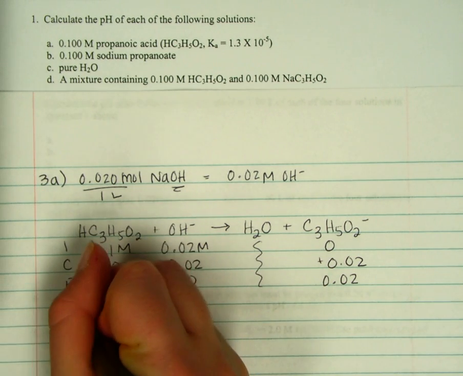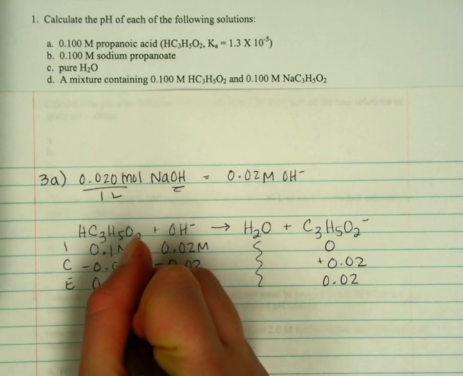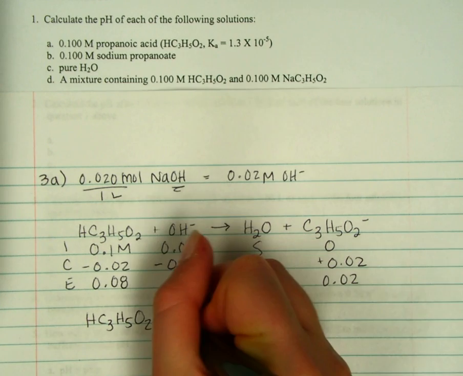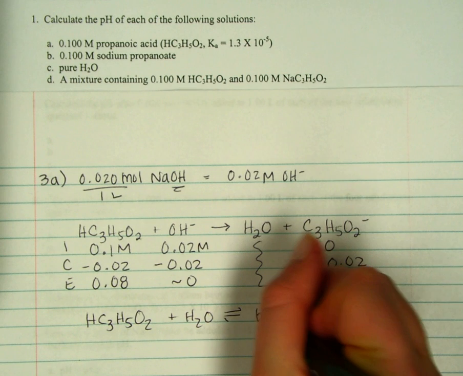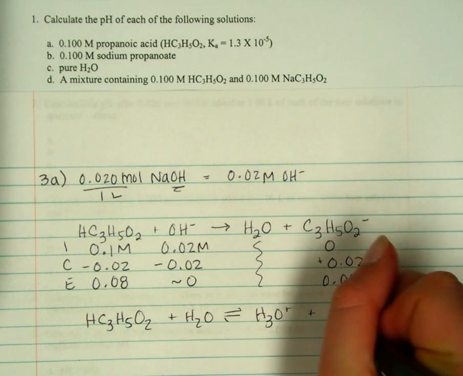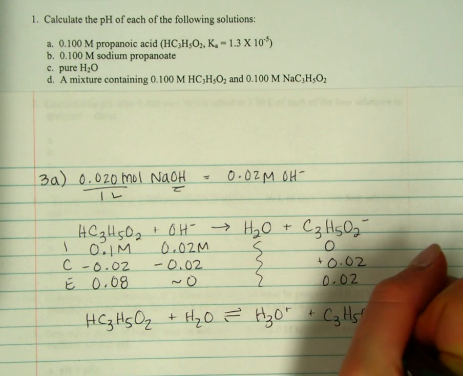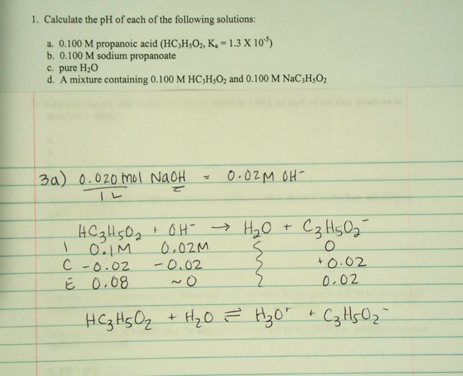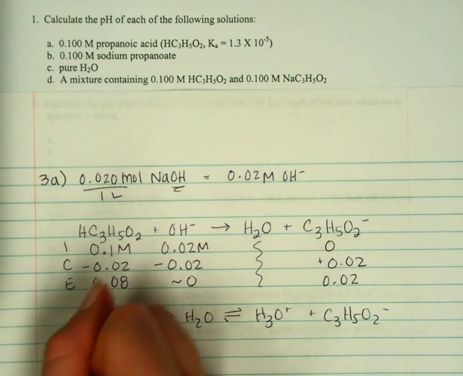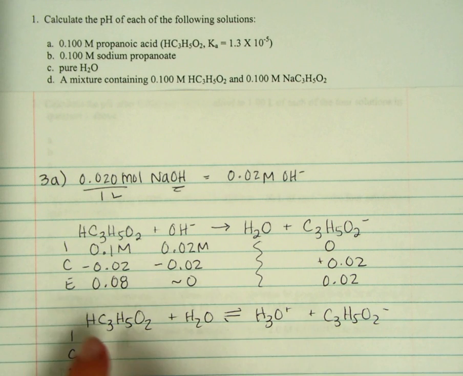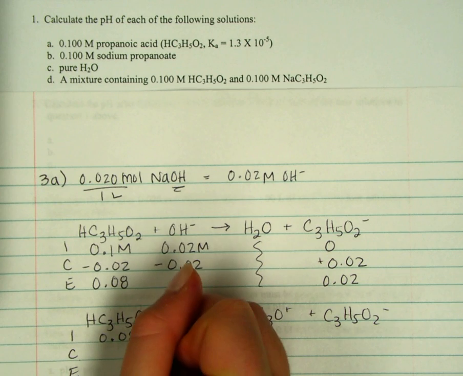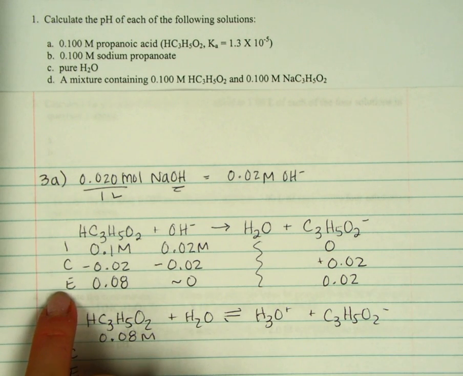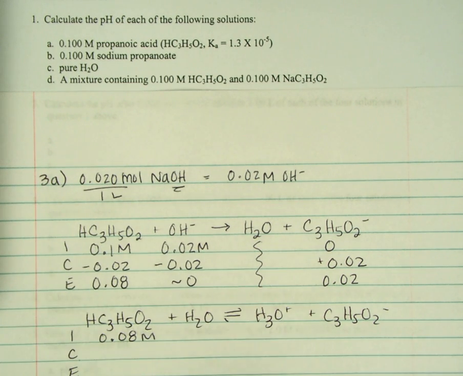So HC3H5O2 in water is in equilibrium with H3O plus and C3H5O2 minus. So I'm going to make an equilibrium ICE box. I have 0.08 molar propanoic acid because that's what I ended with after my chemical reaction.